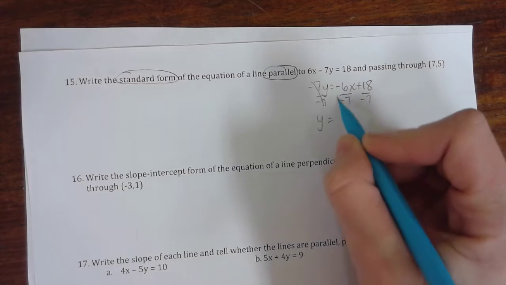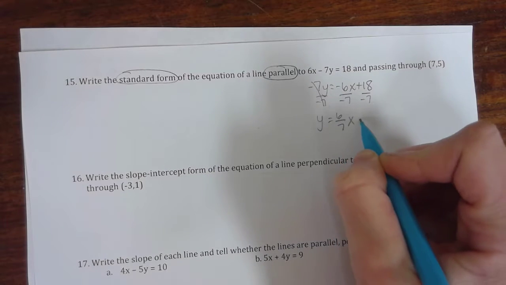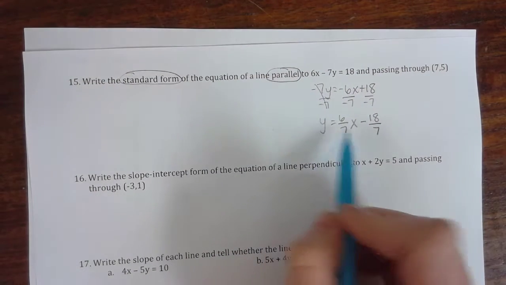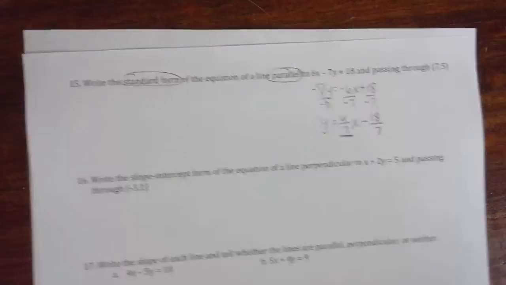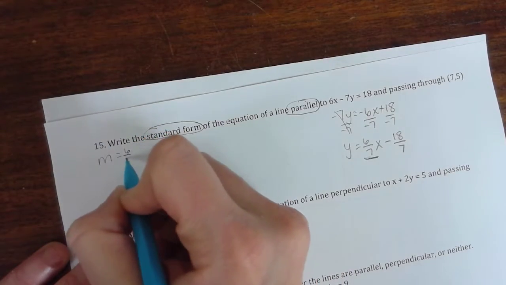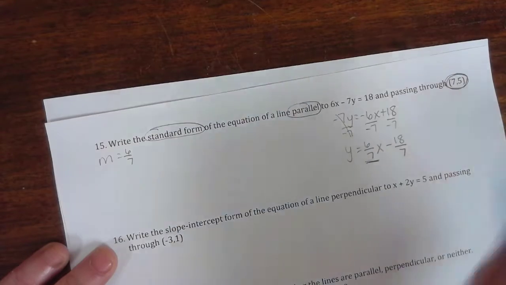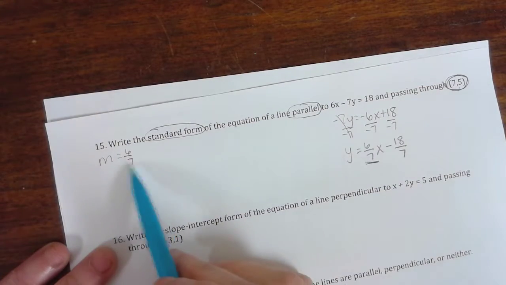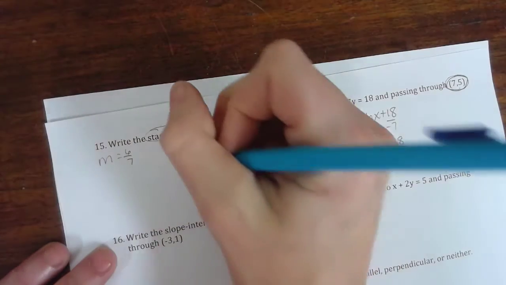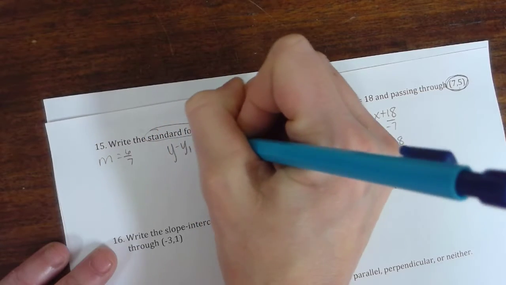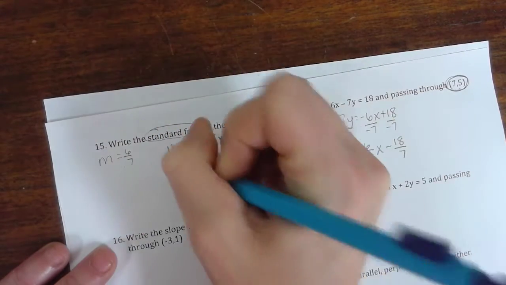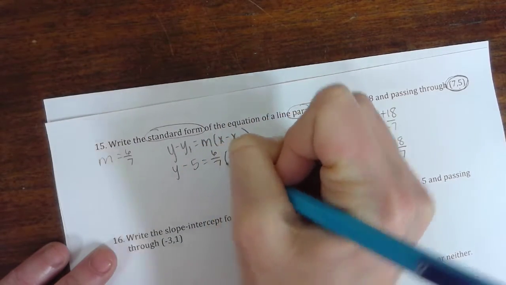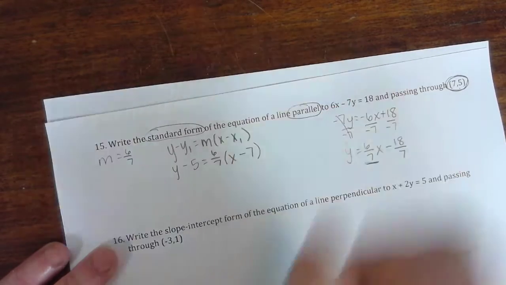So y equals positive 6 over 7x minus 18 over 7. Okay, since you want to be parallel to this line, you want to have the same slope. So my new slope is going to be 6 over 7. Okay, and we're going to use this point right here. Since we have a point and a slope, we can use my point slope formula. So y minus y1 equals m times x minus x1. Y minus 5 equals 6 over 7 times x minus 7.